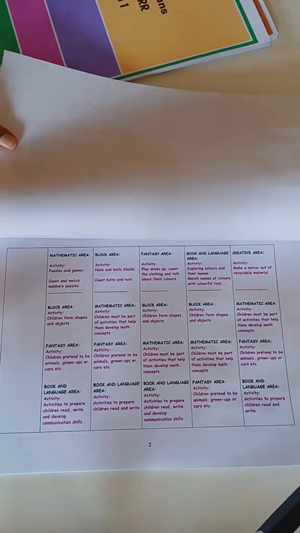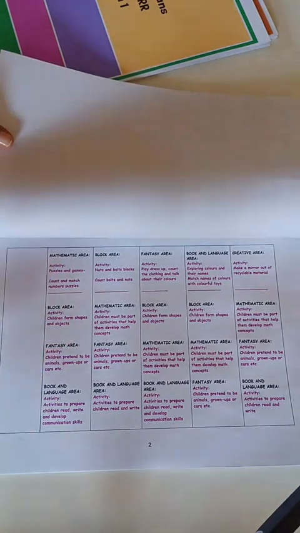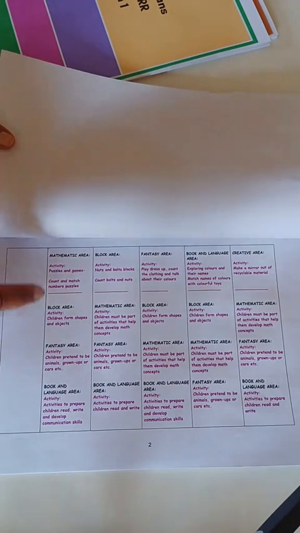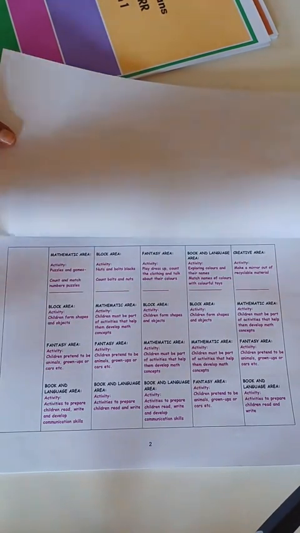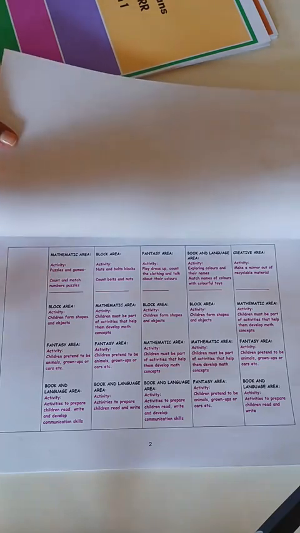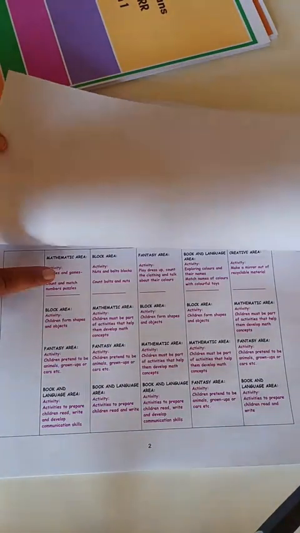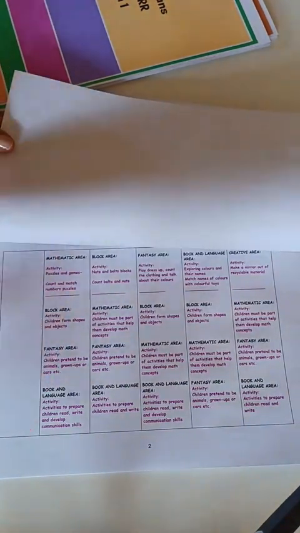The rest is independent play. They are playing with whatever they want. This one is teacher guided. For example, puzzles and games, maybe you call them 1 by 1 or 2 by 2 depending on the game, or 3 by 3 or 5 by 5, whatever you want. So during mathematics time, only one teacher guided activity, and the rest they do whatever they want.